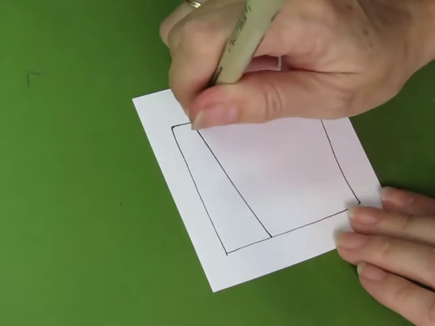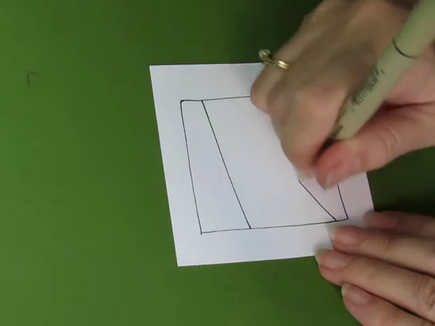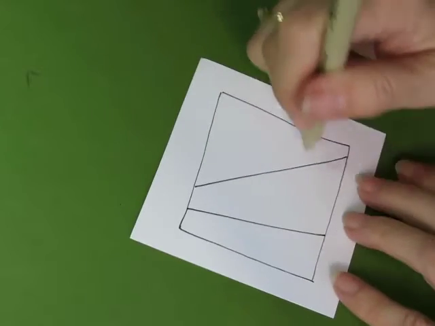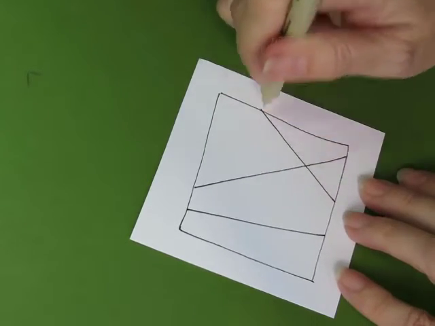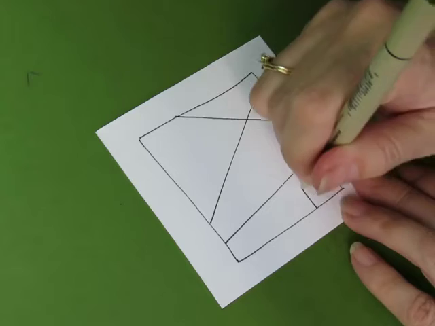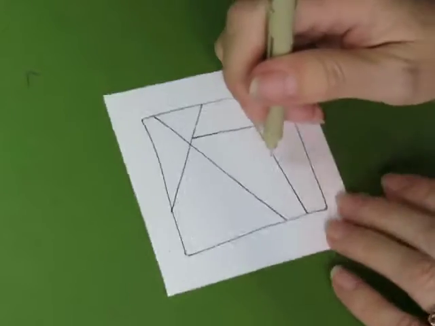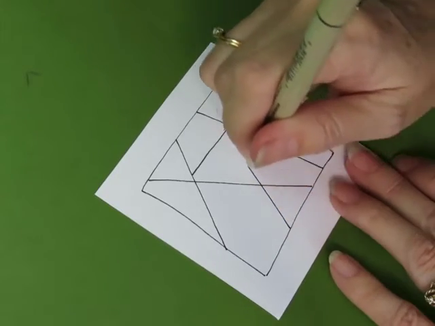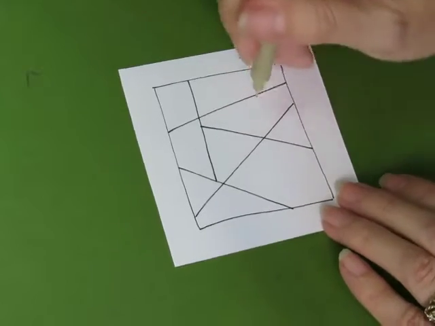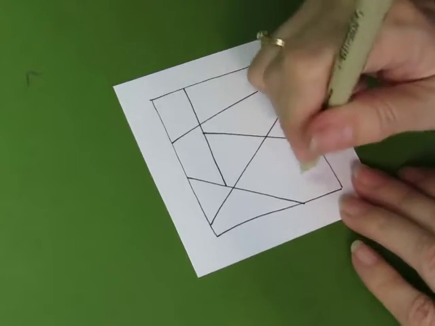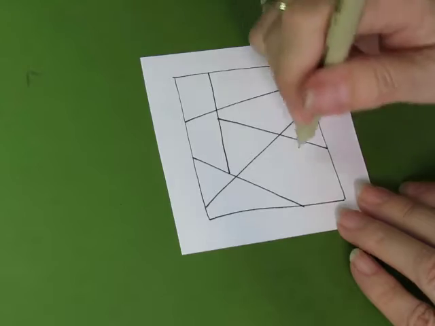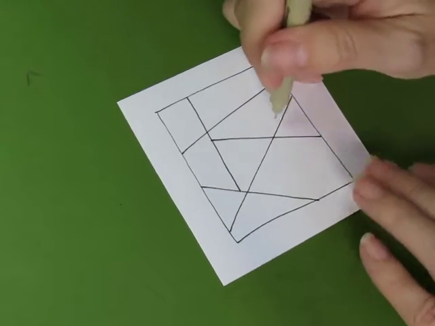So I'm going to just draw some lines in this square here and divide up this space. I don't want them all too big, but they can be. I just don't want any really tiny spaces.